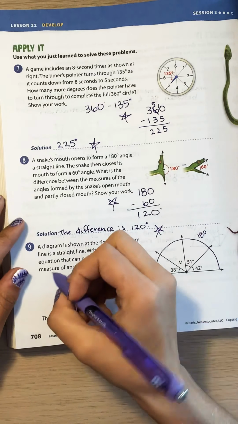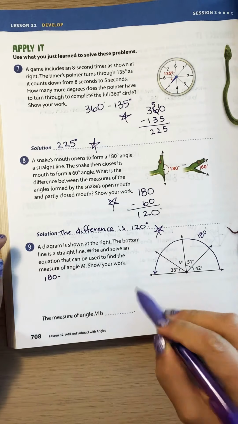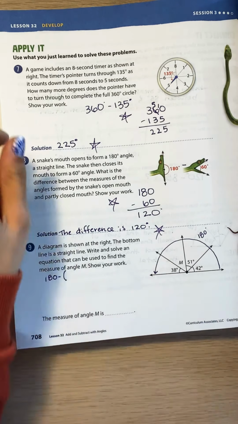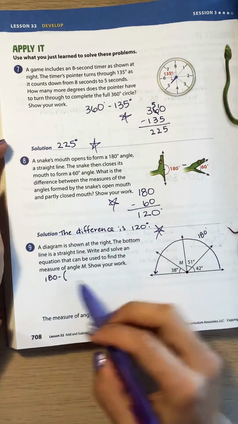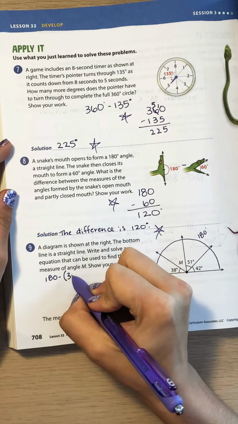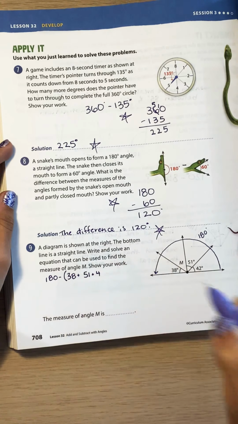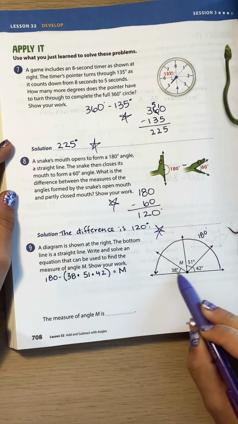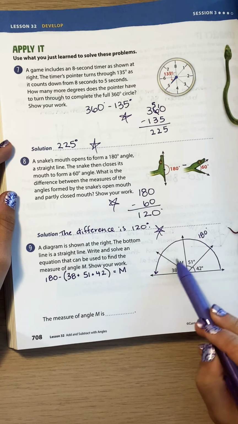So what I'm going to do is take the 180, the total, and subtract the sum of what I know, and that's going to give me my missing piece. Okay, that's a lot like our time and money and length and all those measurement problems that we were doing. We were doing equations like this. 38 plus 51 plus 42, that's going to equal M. So I'm going to add all those up and subtract whatever that sum is from 180, and that's going to be the missing section.